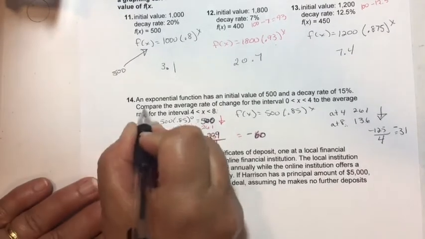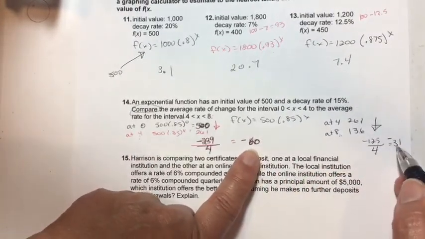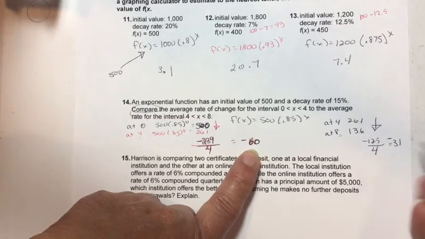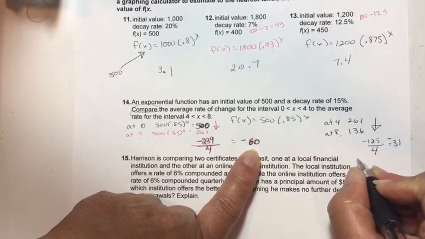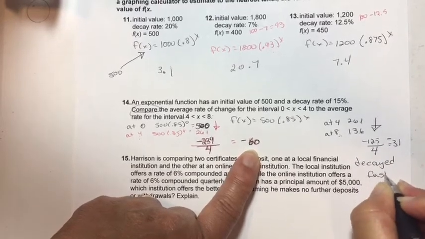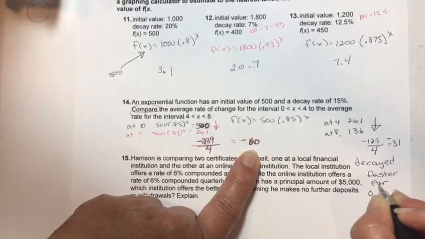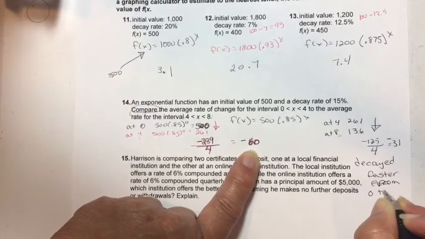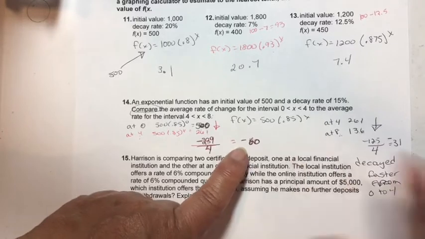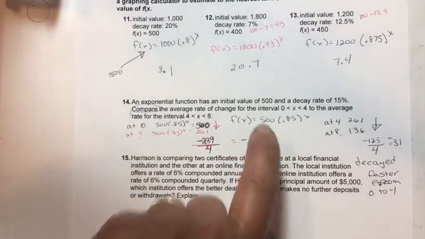So now the directions wanted you to compare. Well, in the interval from 0 to 4, it went down 60. In this interval, it went down 31. So it decayed faster from 0 to 4. And you could actually say that it went down about 31 faster.